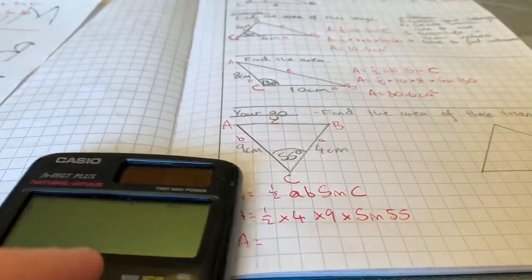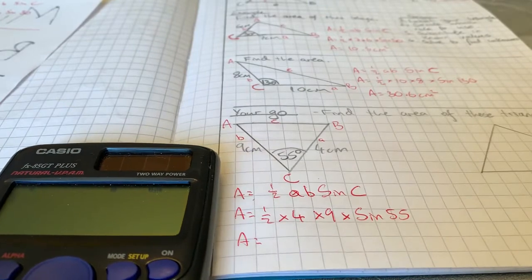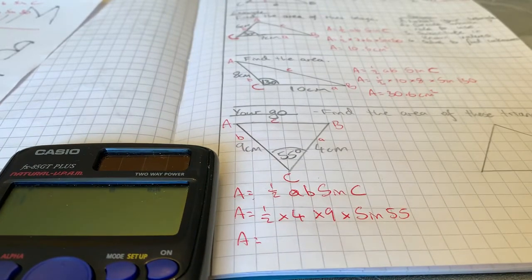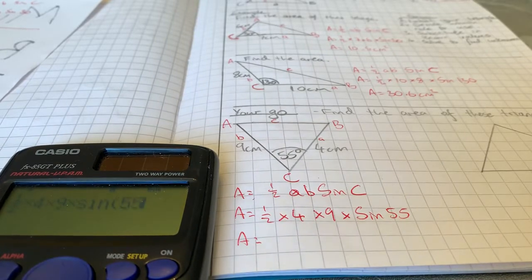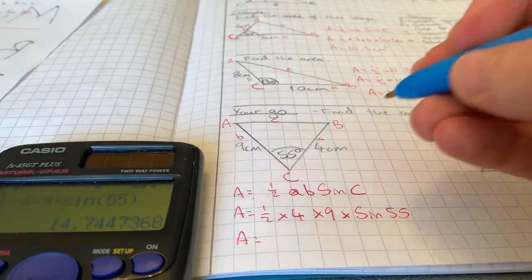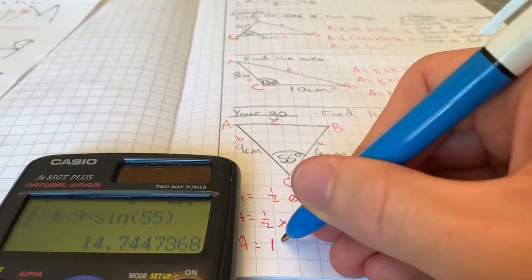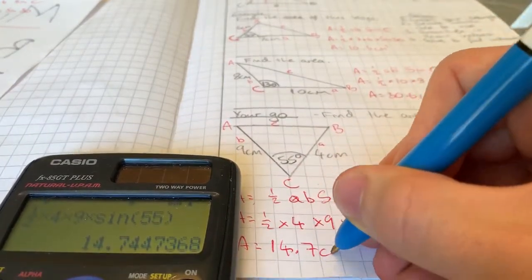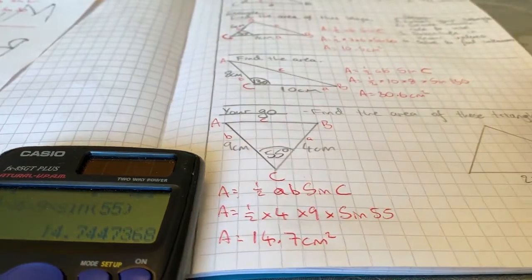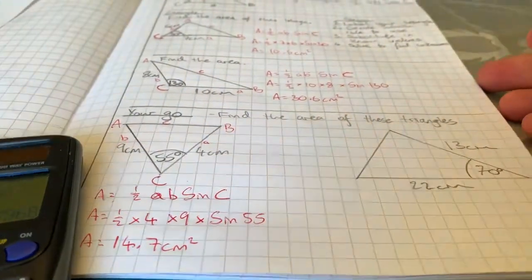Put this all into the calculator. So we've got 1/2 times 4 times 9 times sine 55, and we get 14.7 centimeters squared. Okay, and second one here.